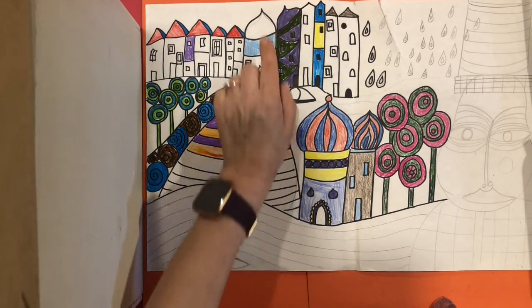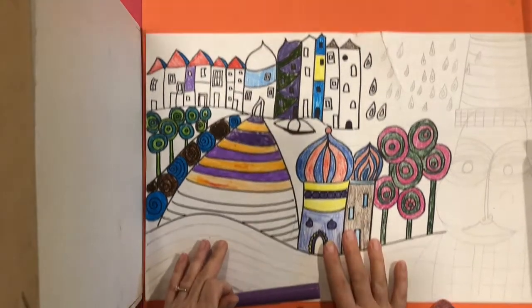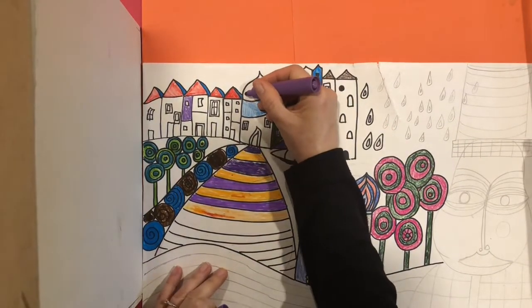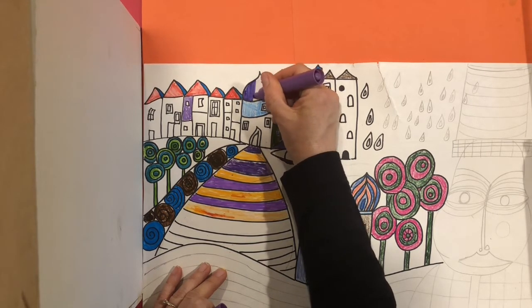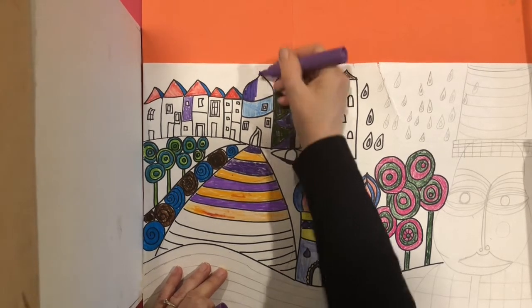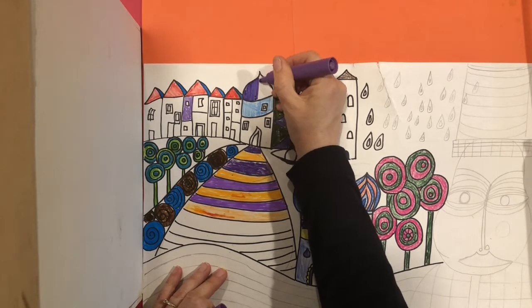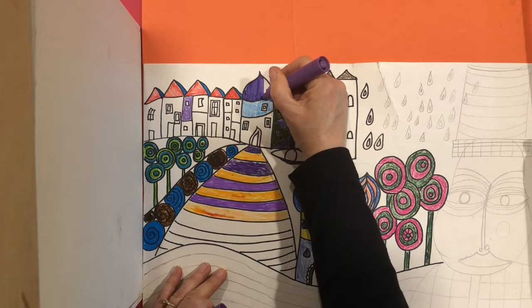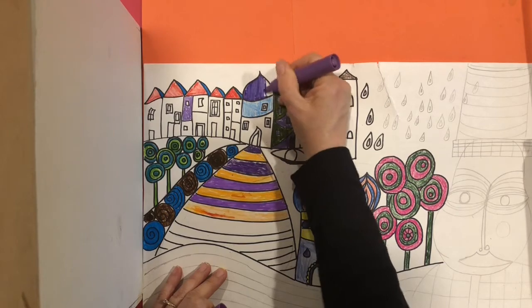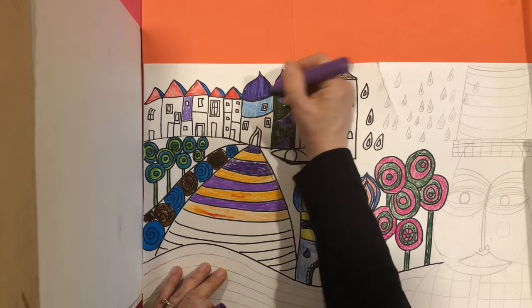So I'm going to do smaller areas with my marker, and I'm going to always go in one direction. I know it seems like it's going to take me longer rather than going back and forth, but it just gives a neater look if I go in one direction.